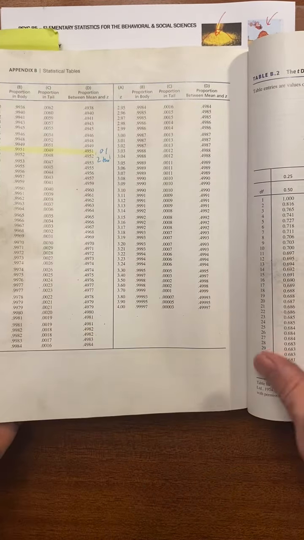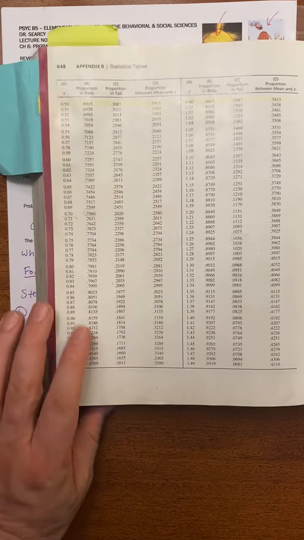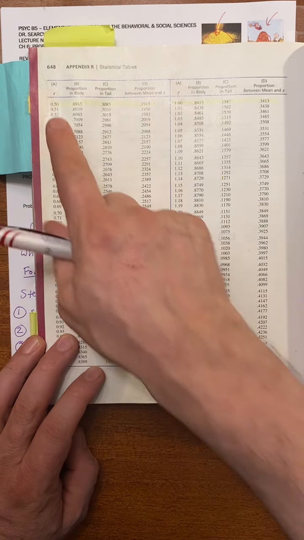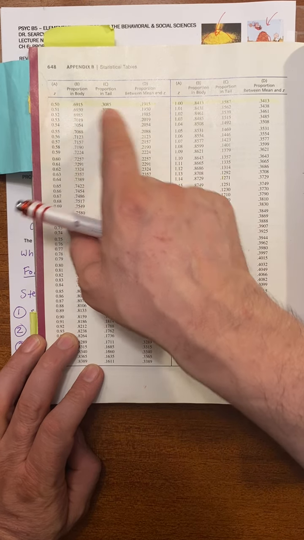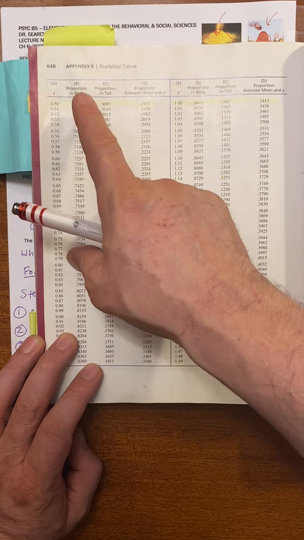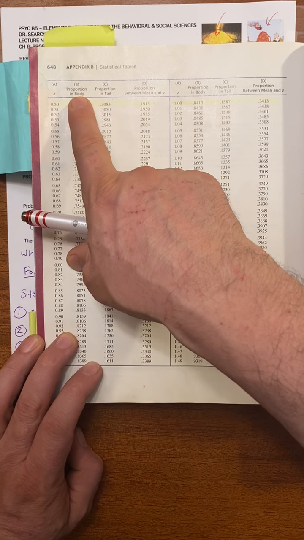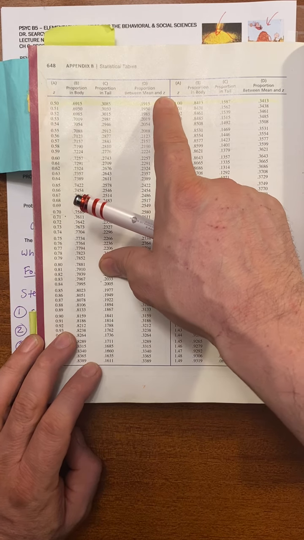So I'm going to flip a page, and I'm going to see that my unit normal table continues onto the next couple of pages. From here, I'm now going to look for that z of 0.50. I'm going to find it right here on the top of page 648. Once I've found that z, now I've got these 3 decimal values that correspond to that z. And each decimal value is also a specific proportion of the curve, right? So this proportion of the curve is how much is in the body, how much is in the tail, and how much is between the average and the z-score.